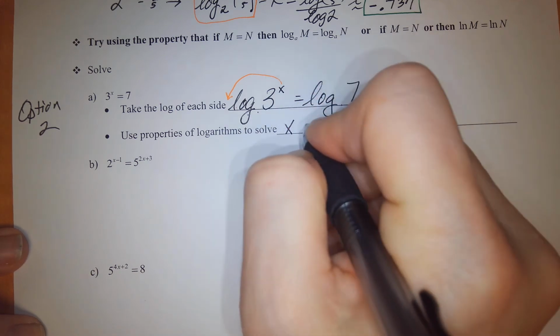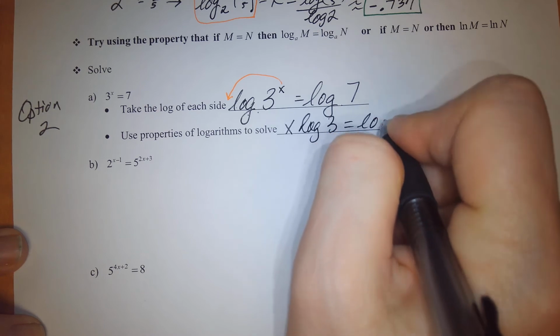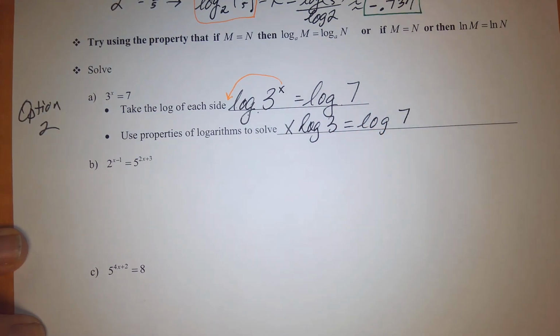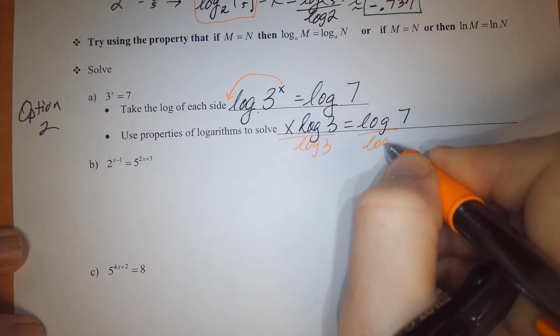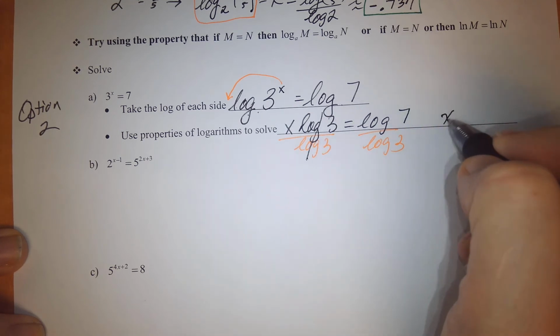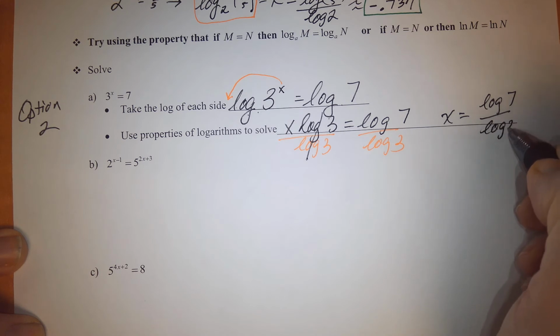So this becomes x log 3 equals log 7. And to solve for x, I can divide both sides by log 3. So this means x equals log 7 divided by log 3.